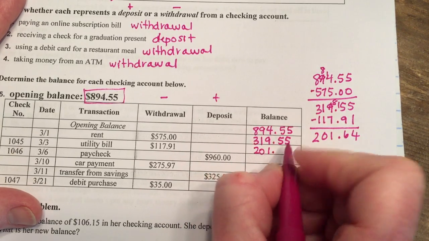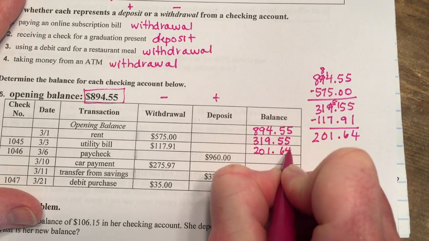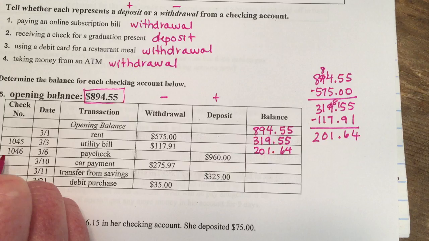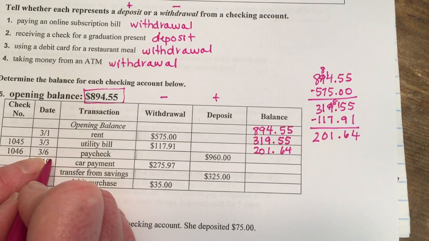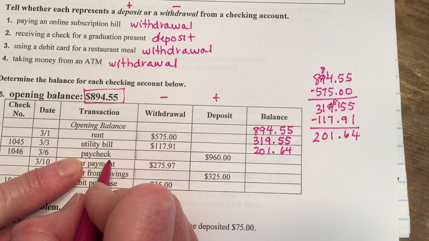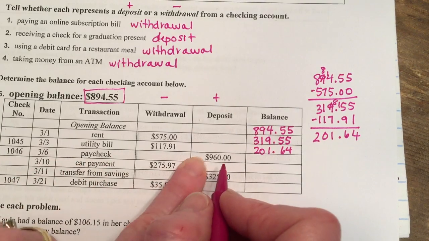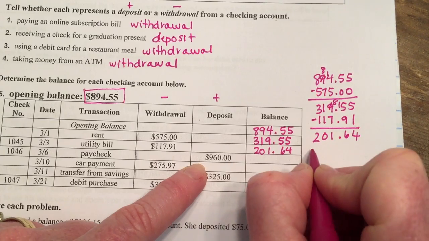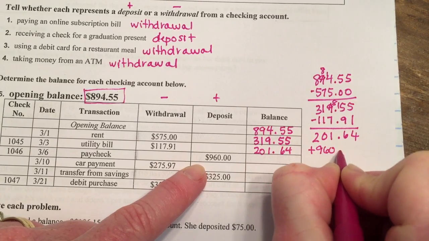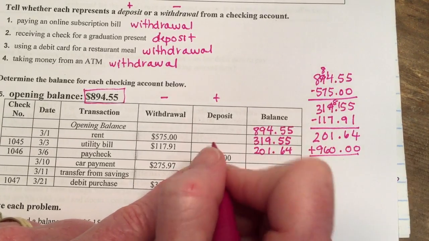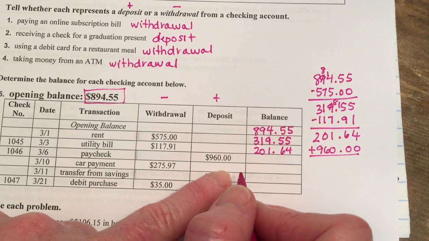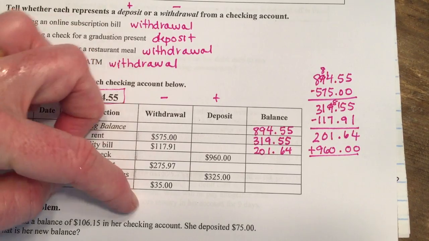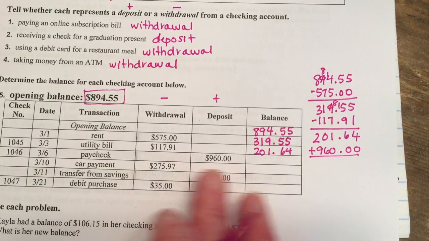Now I know I have $201.64. The next entry says there was a check, 1046, on March 6th. This is a paycheck, so that's me getting paid. That's going to increase my balance. So now I'm going to add, and it's in the deposit section. It's important to keep track of when you have a withdrawal and deposit, and eventually when you answer questions about this, they may sometimes ask you, is there something in the wrong column?